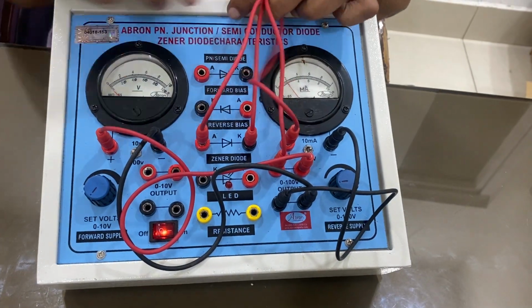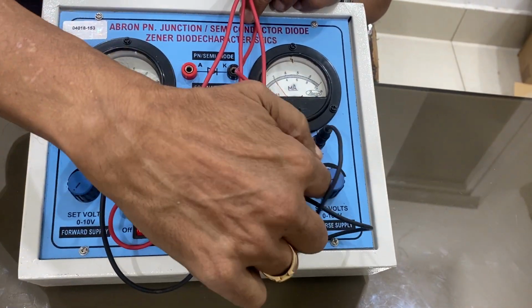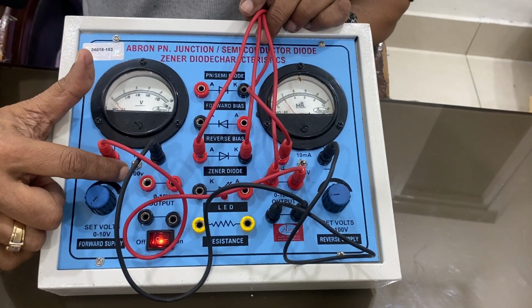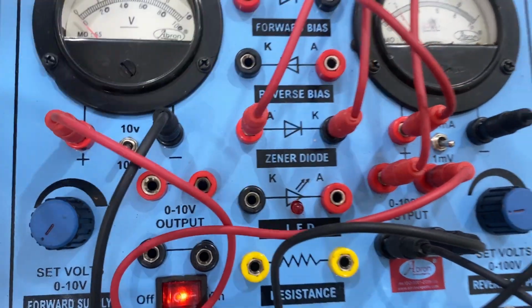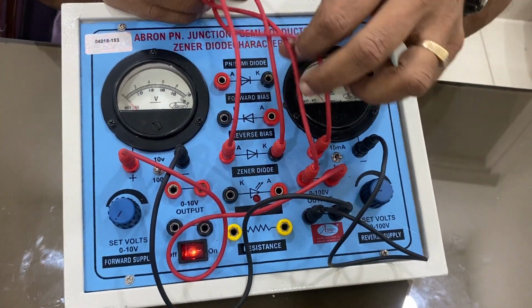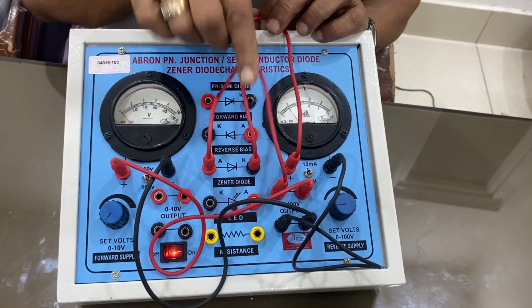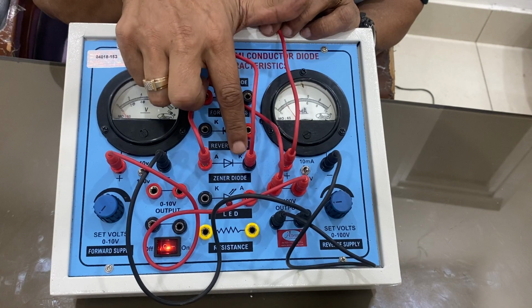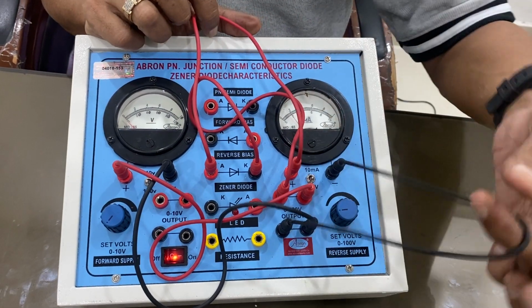Now once again I show you, these are the two wires connected to the meter directly, the 100 volt power supply, keeping it on 100 volts, and then I can connect it. These are the power supply and then the circuit. This positive is connected to the backward, it means the reverse side, and then on the forward side I connect it to the meter and then the circuit.